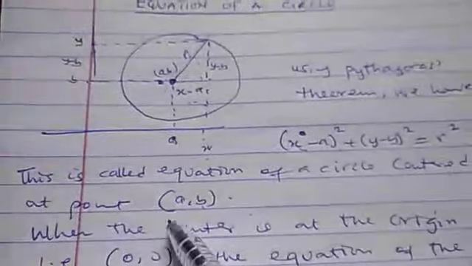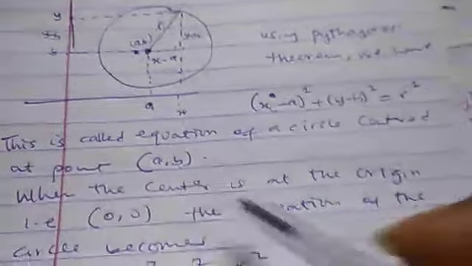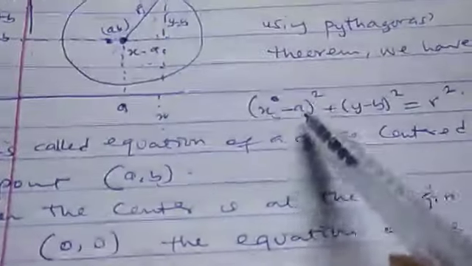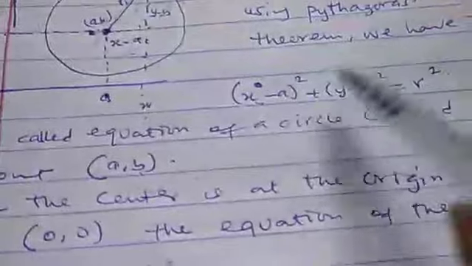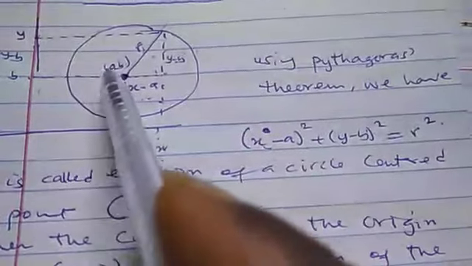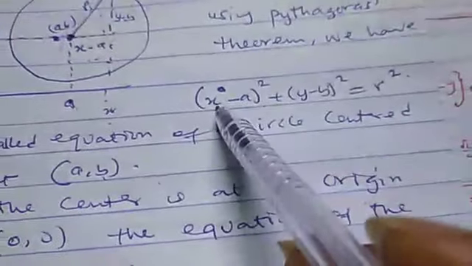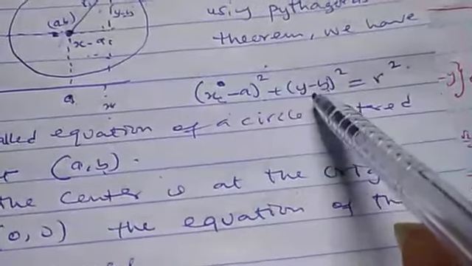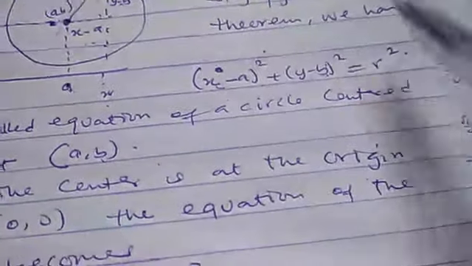And when the center is now at origin, that is at (0, 0), something like this. Let's say this is a circle, this is center. So the equation, in that case, this a and b will be 0. Instead of a and b, we will be having 0, 0. So our answer is just x squared plus y squared equals r squared.